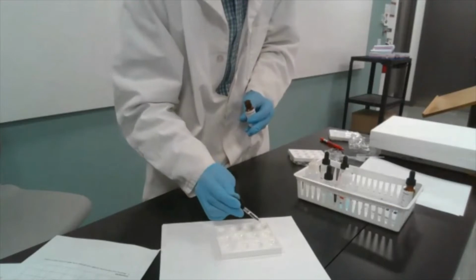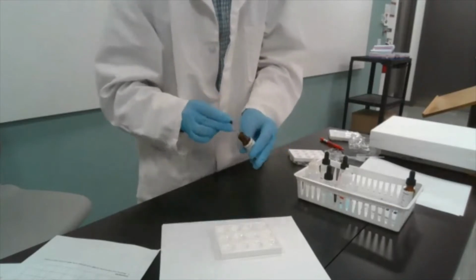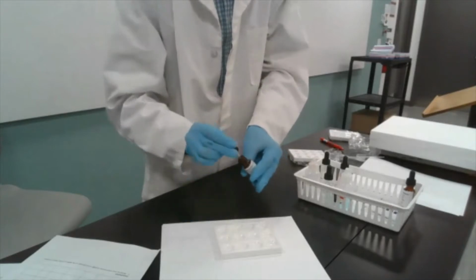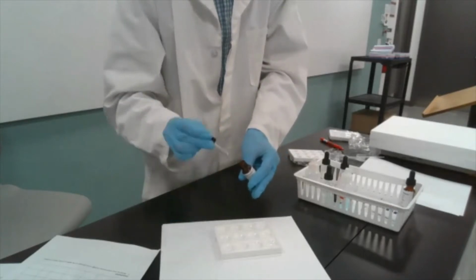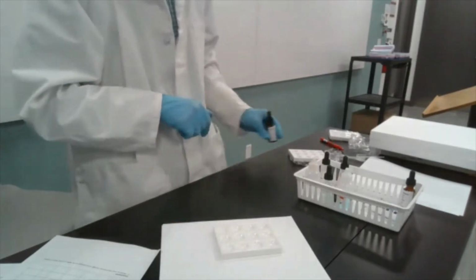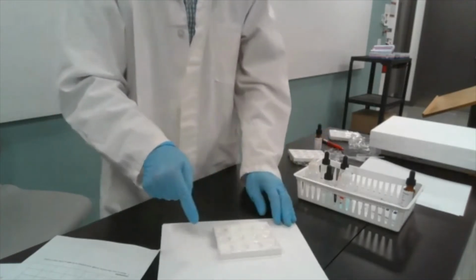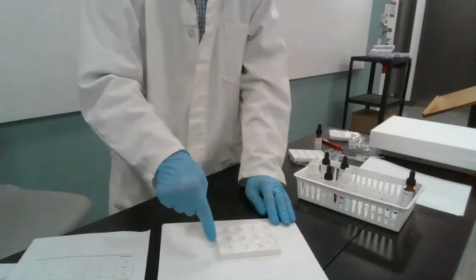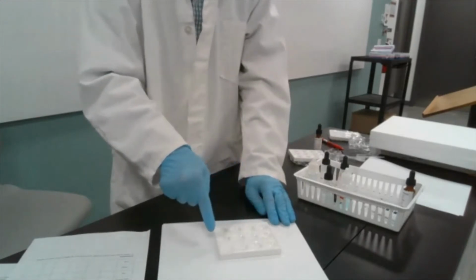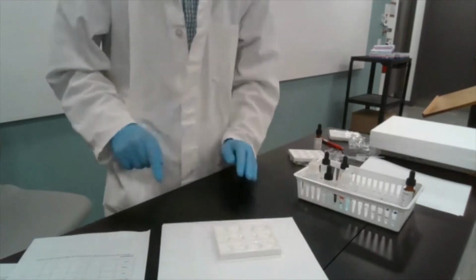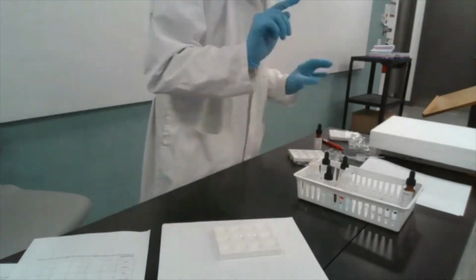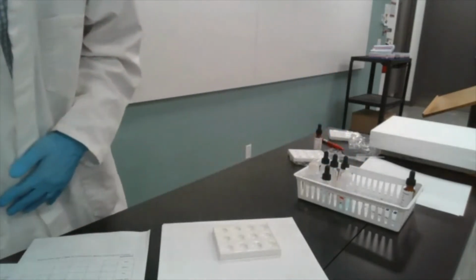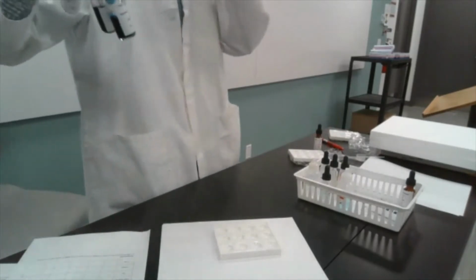I'm going to add it to the last row on this 3x4 plate. So right now we have the same arrangement as you have in your table: distilled water first, sodium hydroxide next, HCl. And I'm going to start adding the indicators. I'm going to show you very briefly what they are.